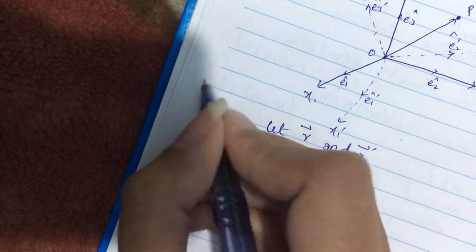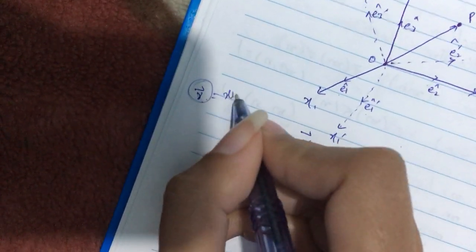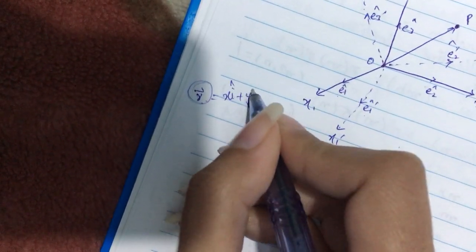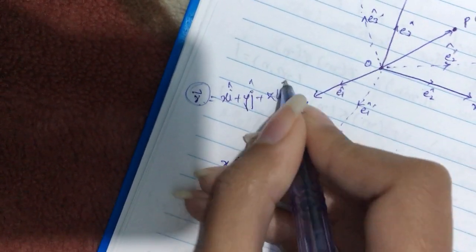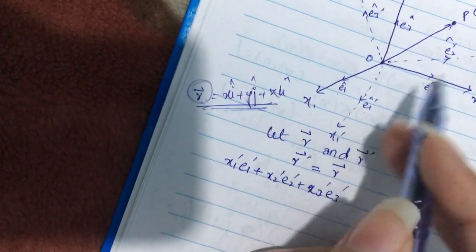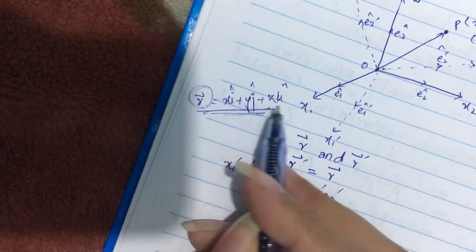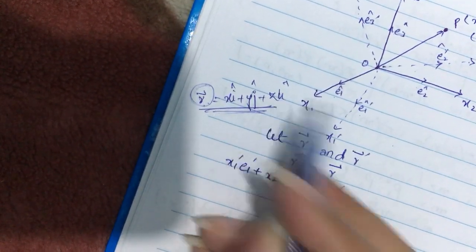Like if I have generally r as some position vector, I can write it as xi plus yj plus zk. In this system we have unit vectors e1, e2, and e3, and in place of x, y, z I have x1, x2, and x3.